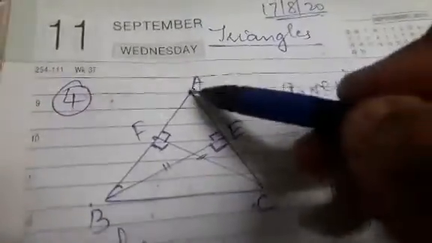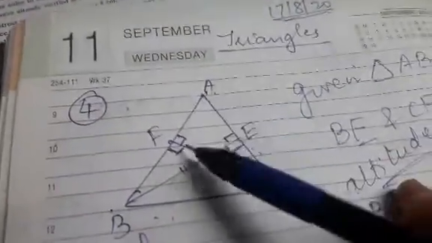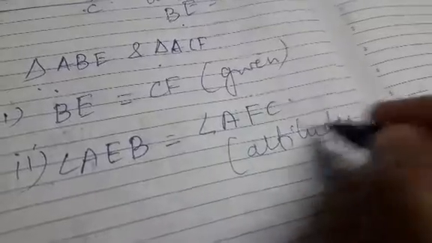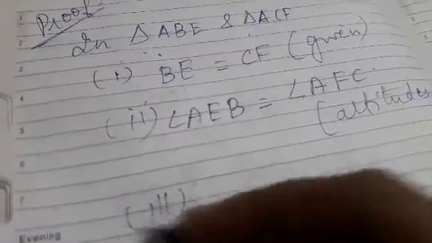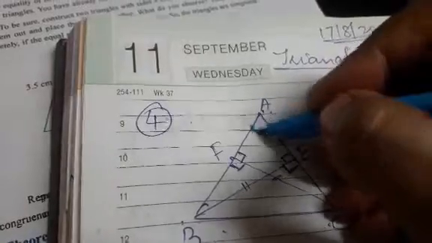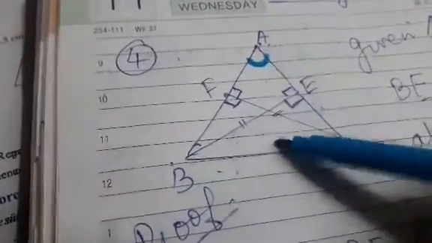AEB is equal to AFC, as these are altitudes. Altitudes are perpendiculars, so this is given. And the third point is angle A is equal to angle A. This is a common angle for both the triangles. Right?